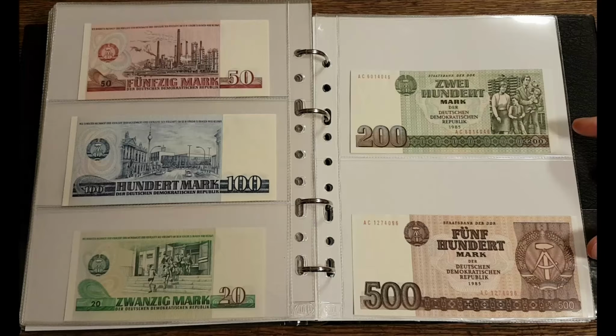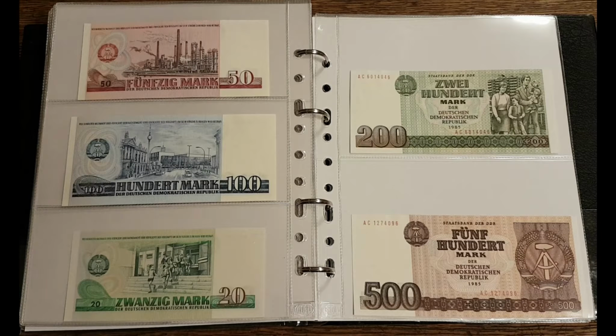And how is it possible that they do exist if they never entered circulation? That's also a very interesting story. Because when the Berlin Wall fell and East Germany was about to be united with West Germany, all of these 200 and 500 mark banknotes, together with a lot of other denominations, were dumped by the East German government in a Cold War bunker. And they were left there to rot. But the thing is that they never did.